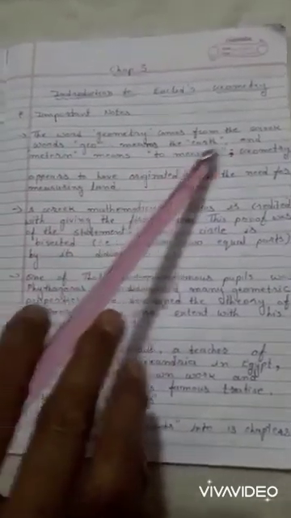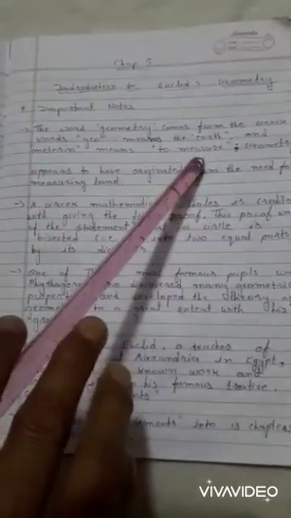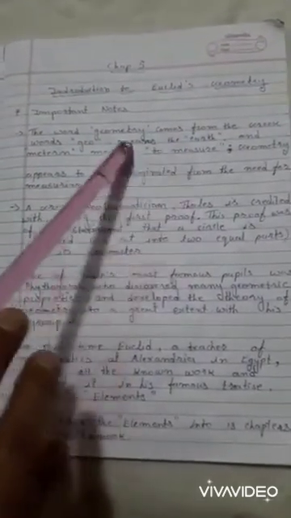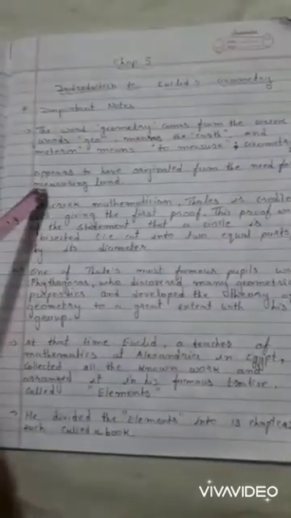The first point is the word geometry comes from the Greek words geo, meaning the earth, and metrin, meaning the measure. Here geo and metrin make the word geometry. Geometry appears to have originated from the need for measuring land.